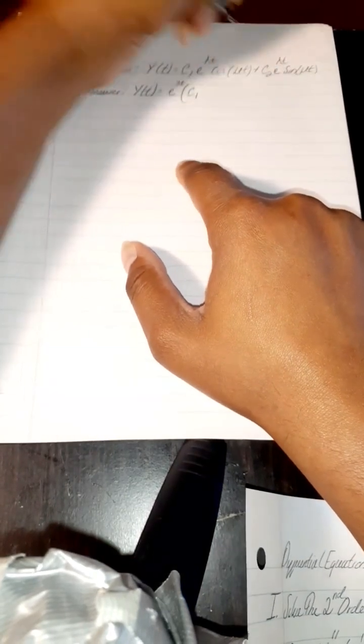So we'll go ahead and write our final answer. Our final answer, or our general solution, also known as the complementary solution in this particular case, is going to be y equals e raised to the 3t multiplied by c sub 1 cosine of 2t plus c sub 2 sine of 2t. And that's your general solution and your final answer.